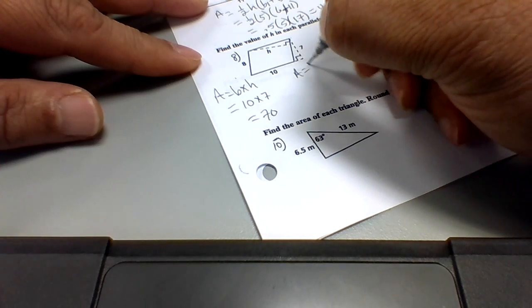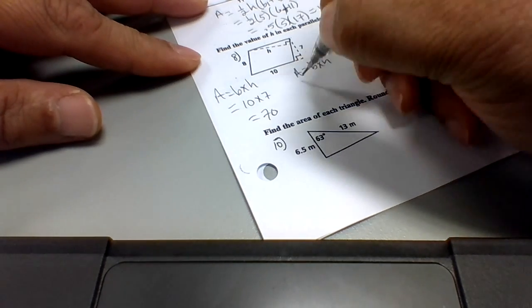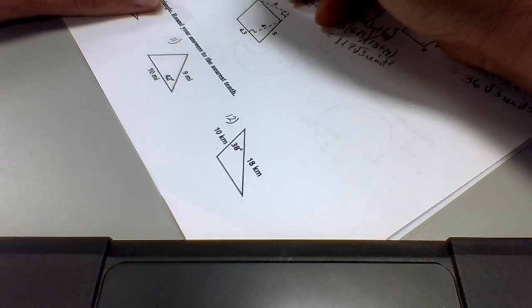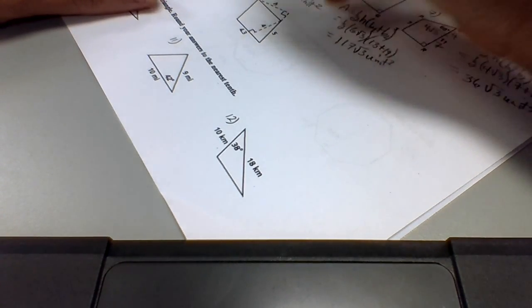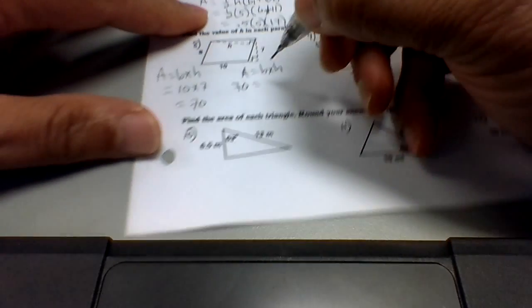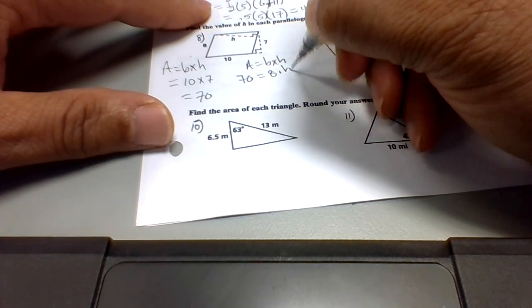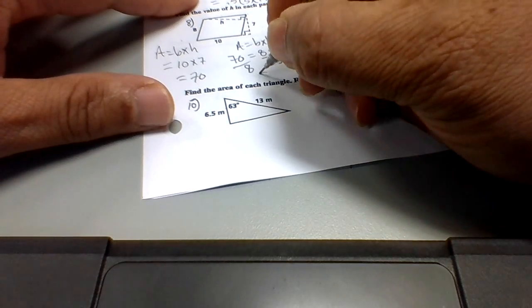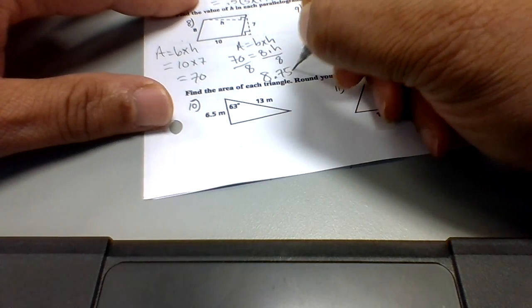So again, I have another one. So my area is 70 now. And so I'm looking at it like this. So my base is 8, and I got to figure out the height. So I divide both sides by 8. And so I get 8.75 is equal to my height.